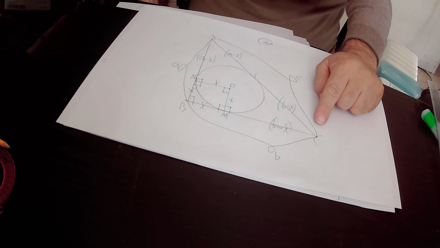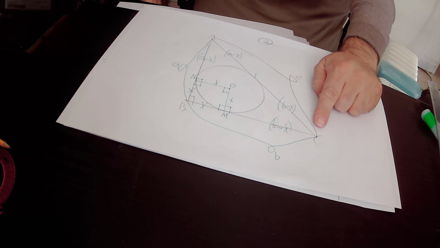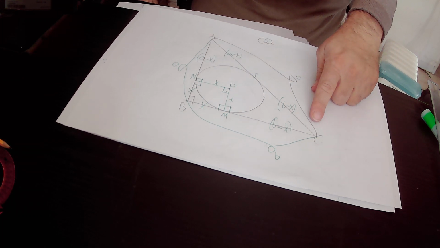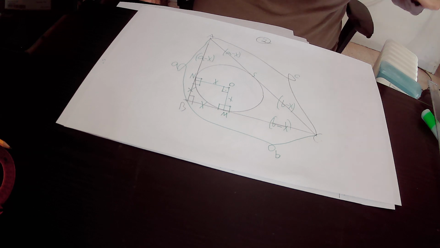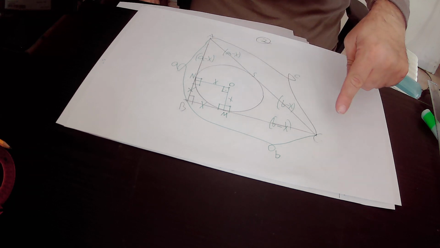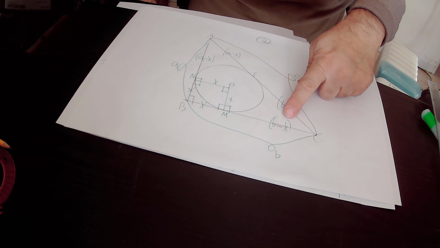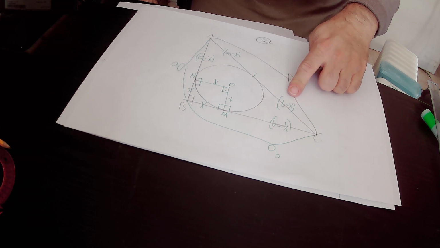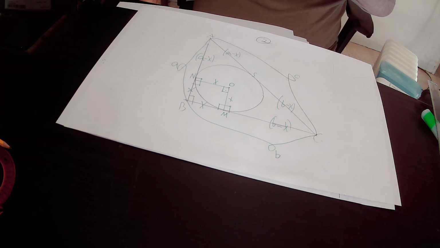If we focus on the common external point C, from the common external point C we have 2 tangents to the circle, tangent CM and tangent CS. According to rule number 2, they must be equal to each other. That is to say, CM equals CS. But CM is B minus X, therefore CS must also be equal to B minus X. Okay?